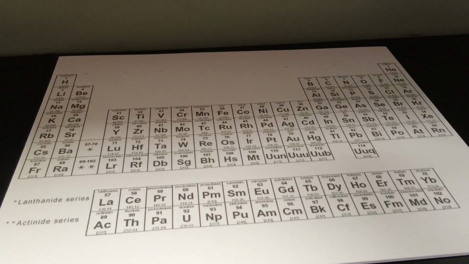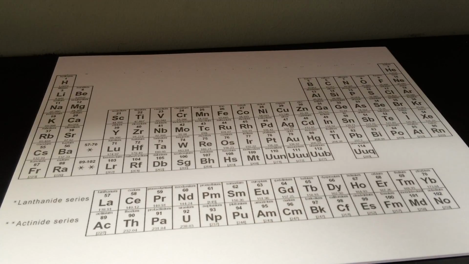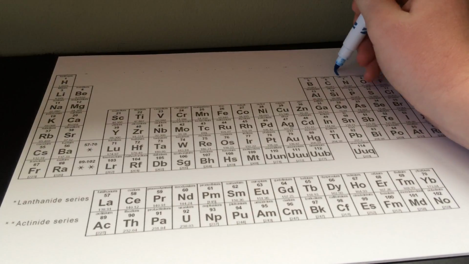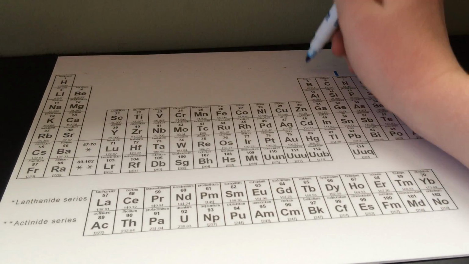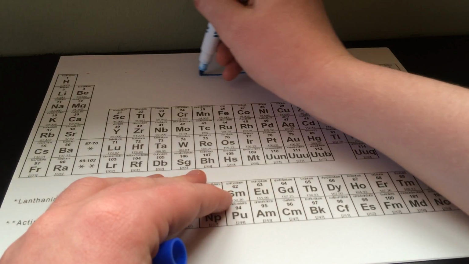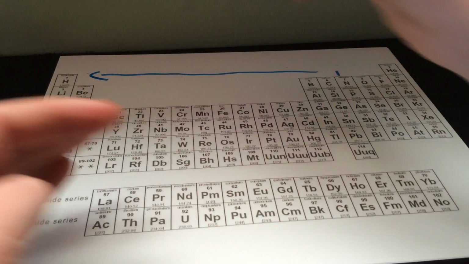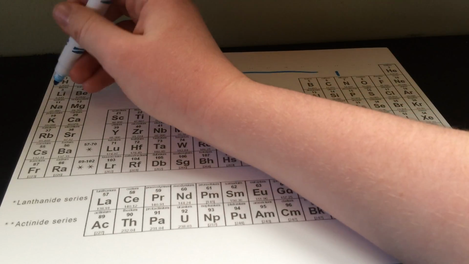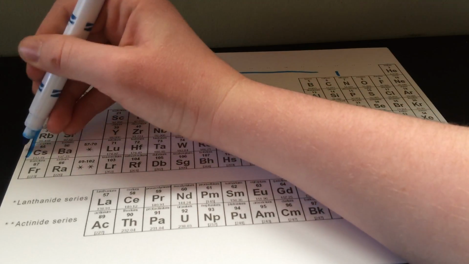So all the atoms that lose electrons and form a positive ion, which is everything to the left of nitrogen, the periodic trend with that is that it goes from right to left. And then the ionic radius also increases from up to down, the same thing as with atomic radius.